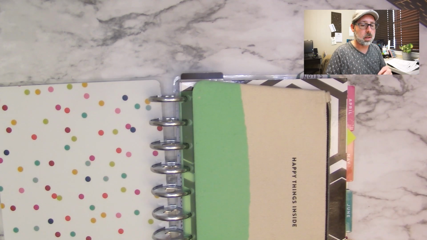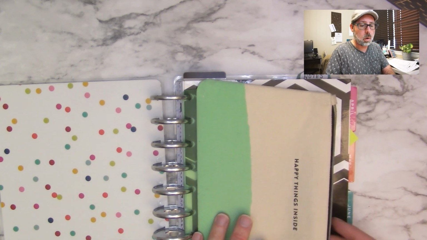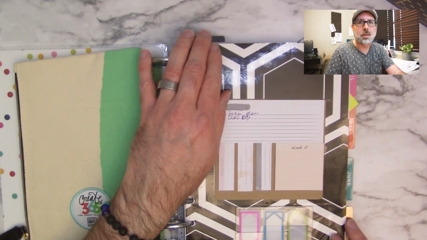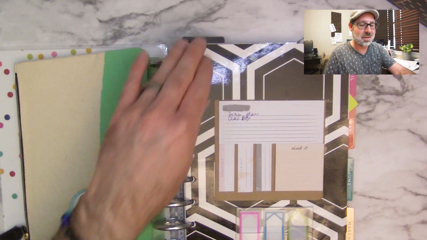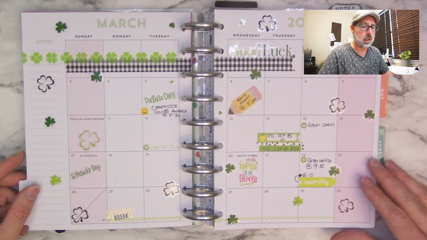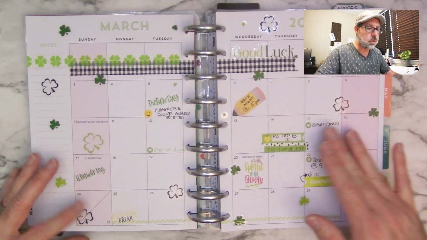I'll go ahead and show you guys how the month of March looked, what we were doing in the month of March. I'll do a walkthrough. This was the month of March that we just got done, we're actually in spring break right now. So these are the things that we have.